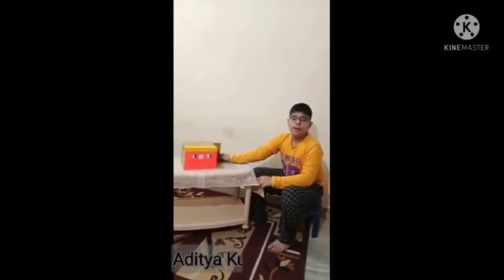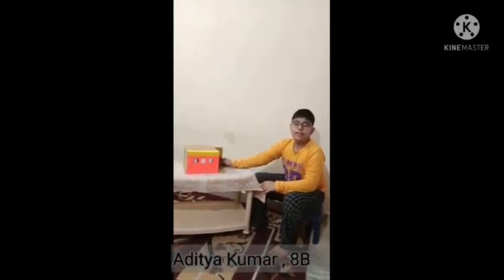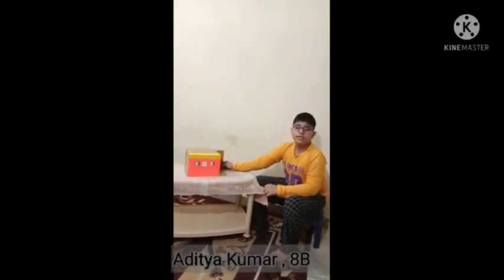Good morning, ma'am. Myself Aditya Kumar from A3. My roll number is 3. I will explain to you about my maths model, which is based on algebraic expressions. Cardboard, pencil, colorful sheets, white paper and a hot glue gun are used in this model.